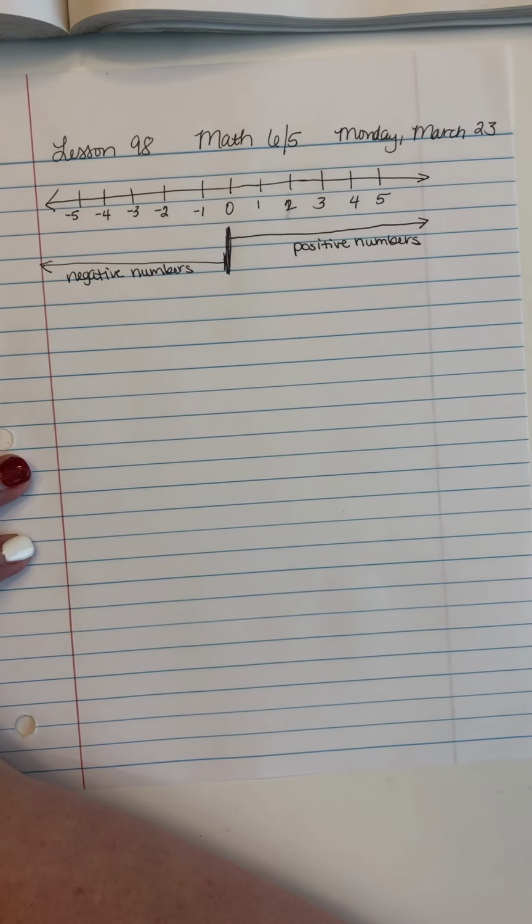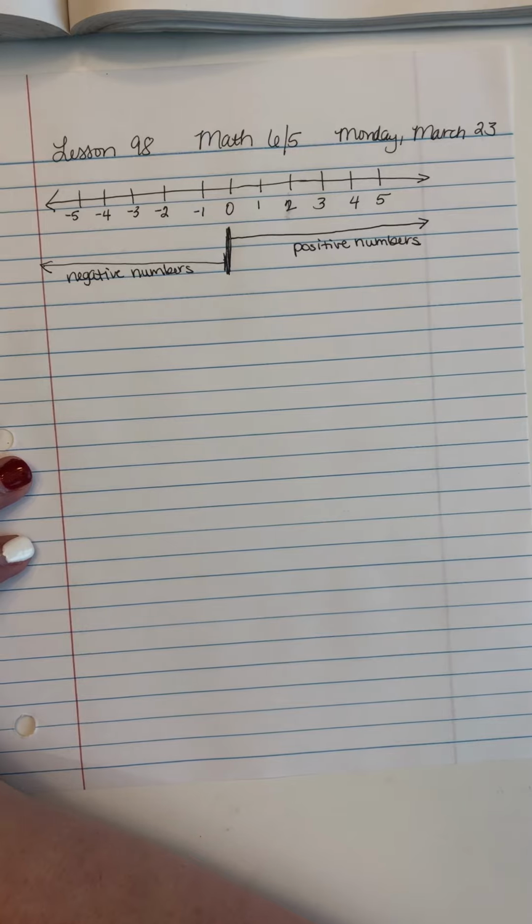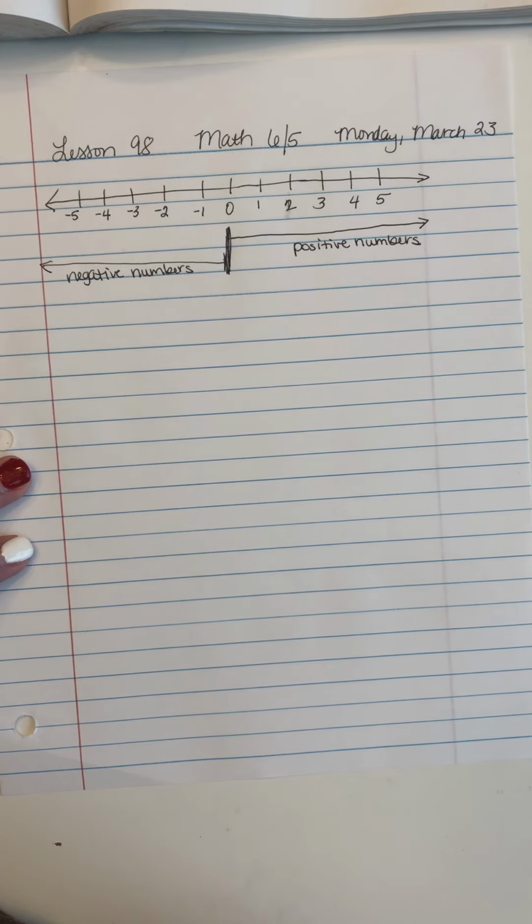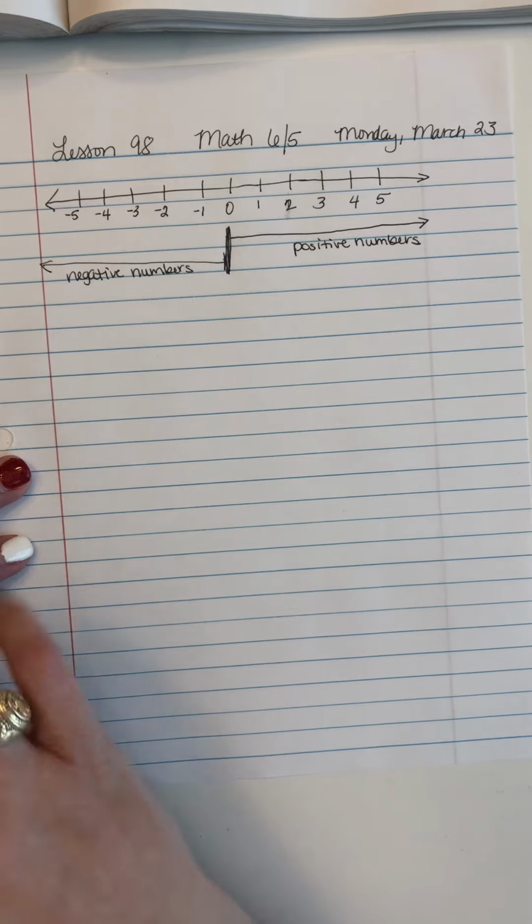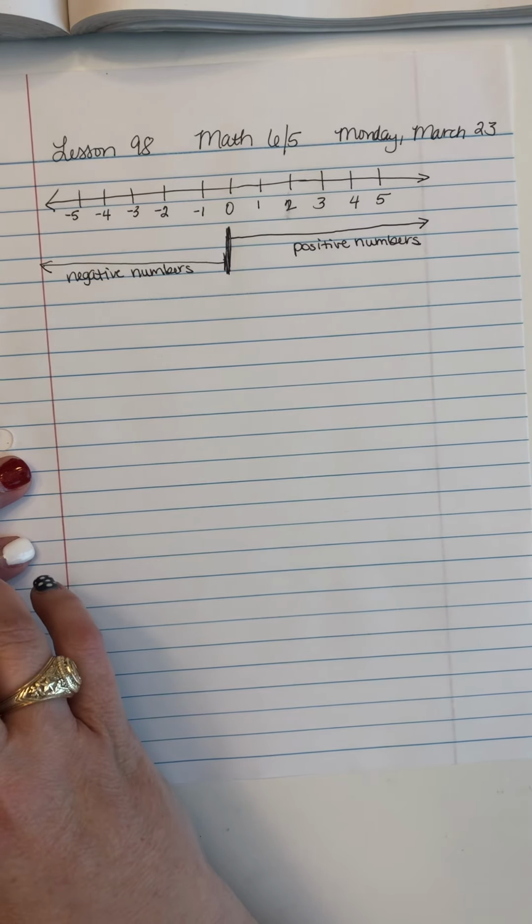Hi Math 6-5, this is lesson 98, which was the last lesson scheduled for Monday, March 23rd. You did your time test with lesson 96, so we can start straight into the lesson. This lesson deals with negative numbers.